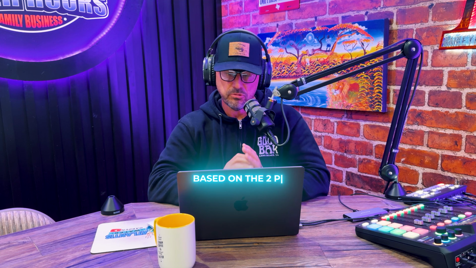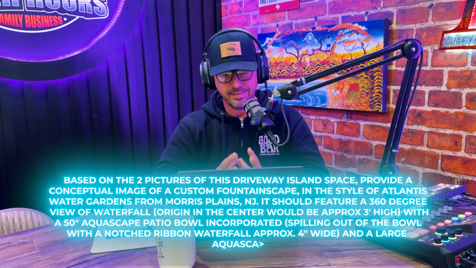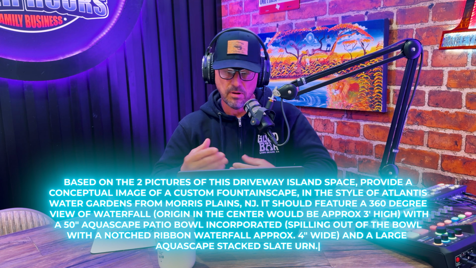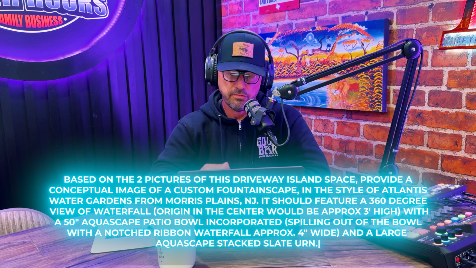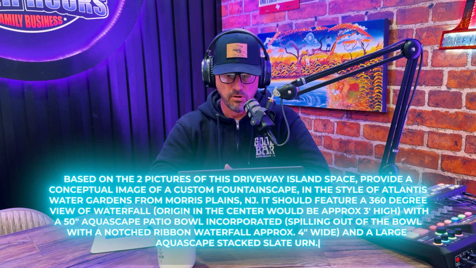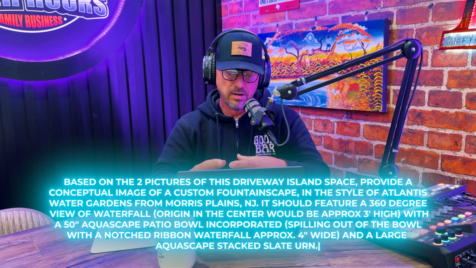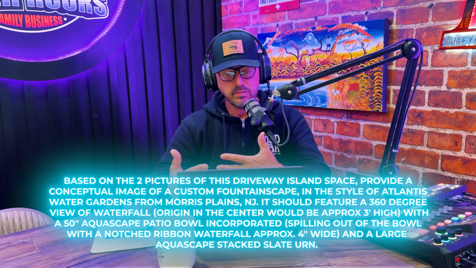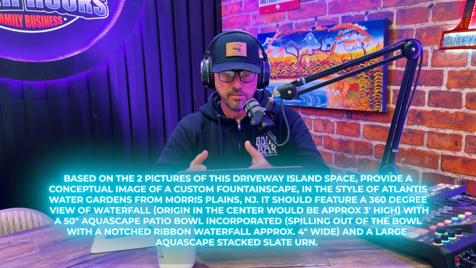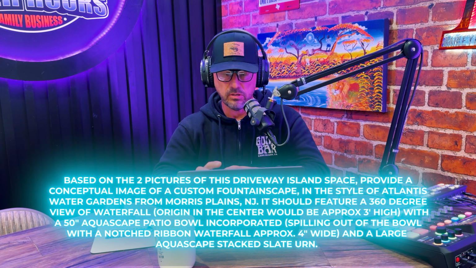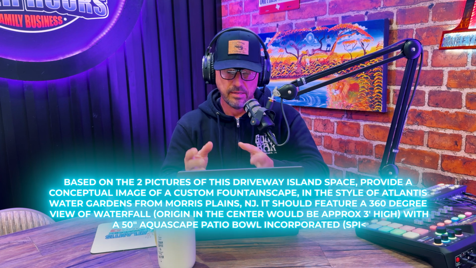And I asked ChatGPT, based on the 2 pictures of this driveway island space, provide a conceptual image of a custom fountainscape in the style of Atlantis Water Gardens from Morris Plains, New Jersey. It should feature a 360-degree view of waterfall origin. In the center would be approximately 3 feet high. So I did give it some dimension with a 50-inch Aquascape patio bowl incorporated, spilling out of the bowl with a notched ribbon waterfall approximately 4 inches wide, and a large Aquascape stack slate urn.